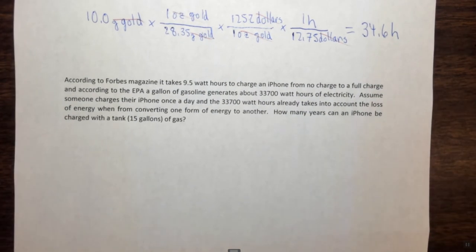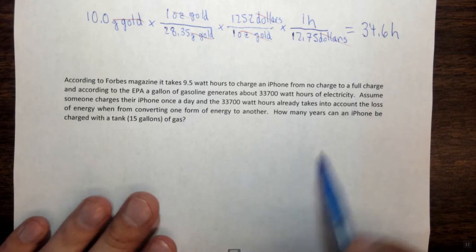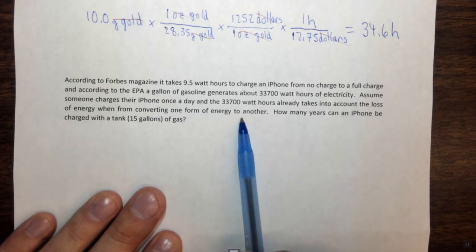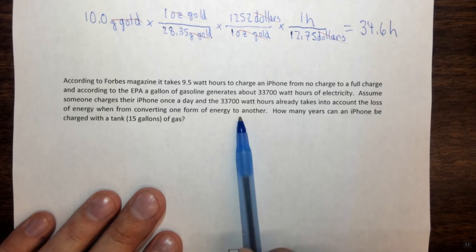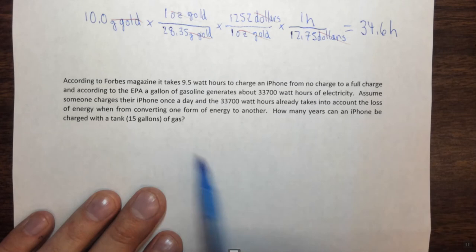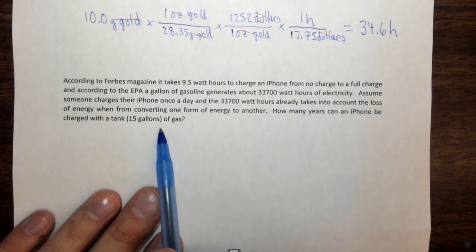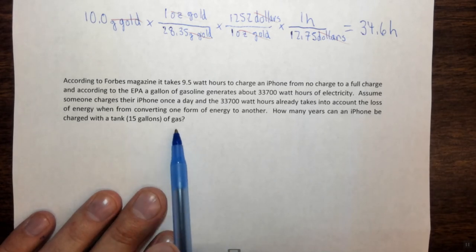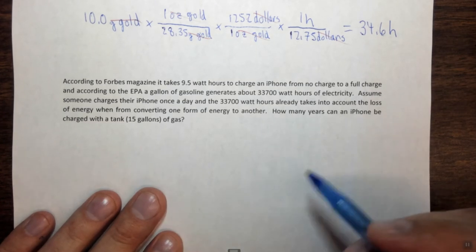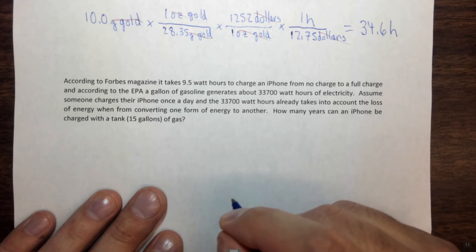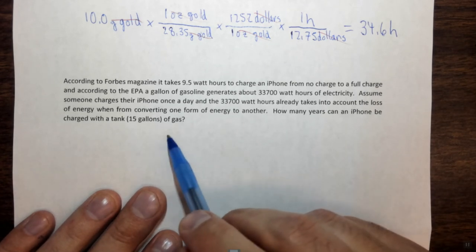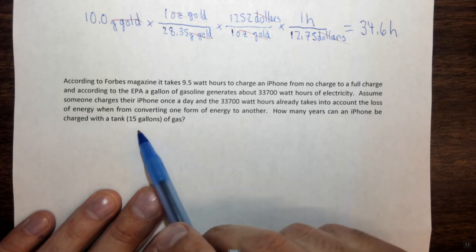So these numbers are real. Now, this is a big assumption, that you won't lose any energy when you convert from one form of energy to another, because you will. But otherwise, these numbers are real. So what you're going to find out is gasoline is extremely energy dense, and that shouldn't come as a surprise to you, because we use it to move things that weigh 1.5 tons, the average car, down the road at 70 miles an hour, right? So you need something that's very energy dense, because that takes a lot of energy to do.